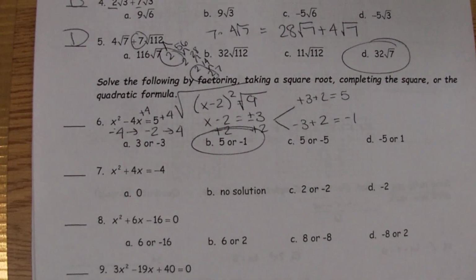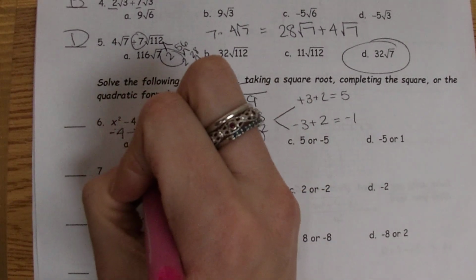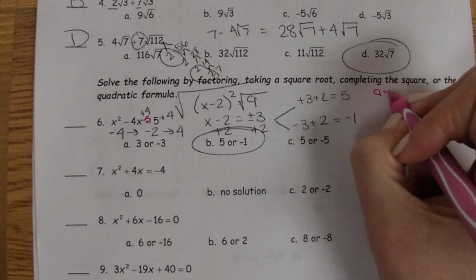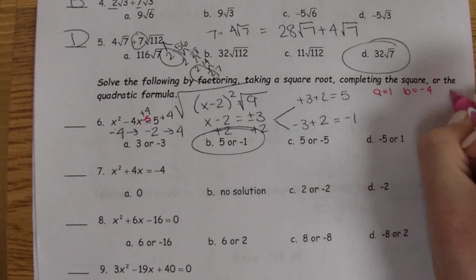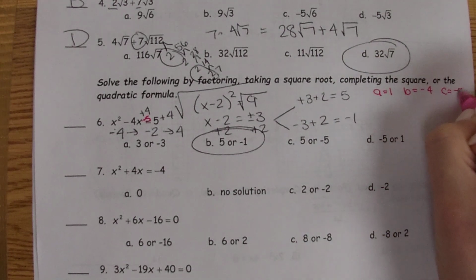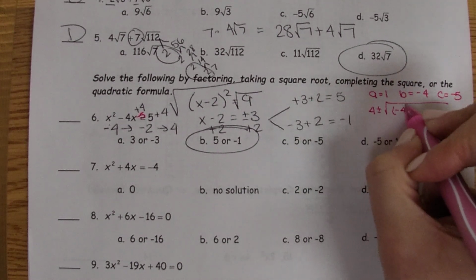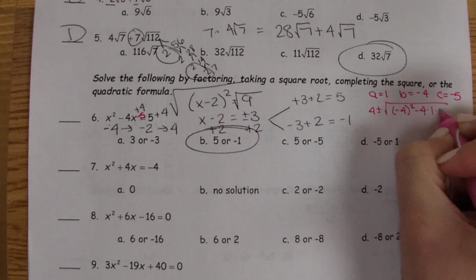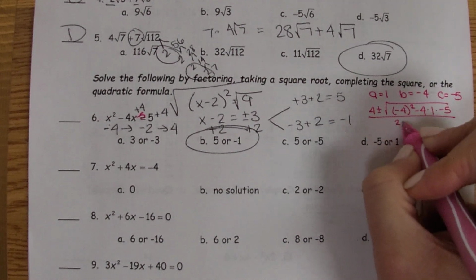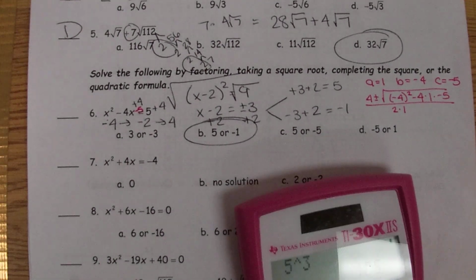Now, if you're someone who says, Ms. McKinney, I'm just going to do the quadratic formula all the way, that's fine. You need to get this set equal to 0, right? So your A would equal 1, B would equal -4, C will equal -5. We'll do underneath the square root.